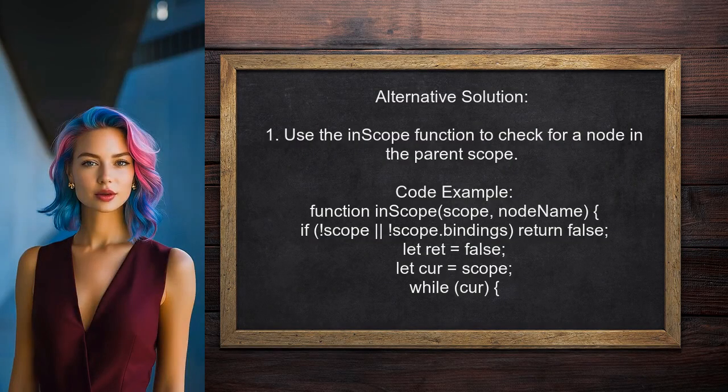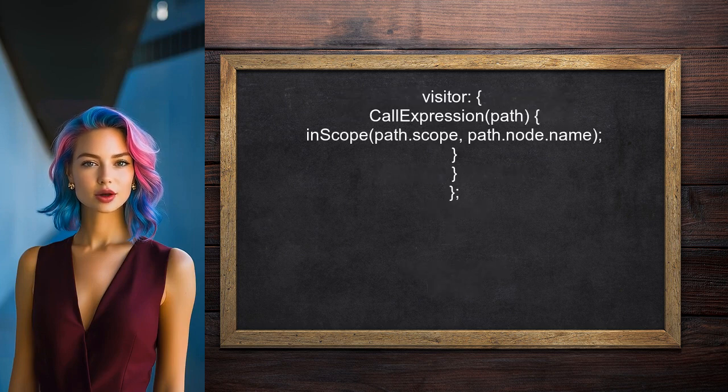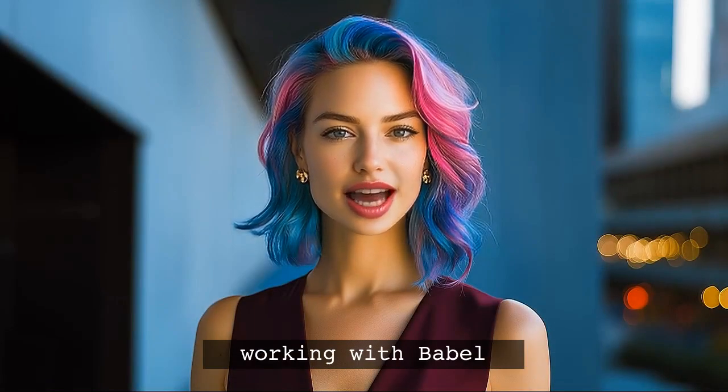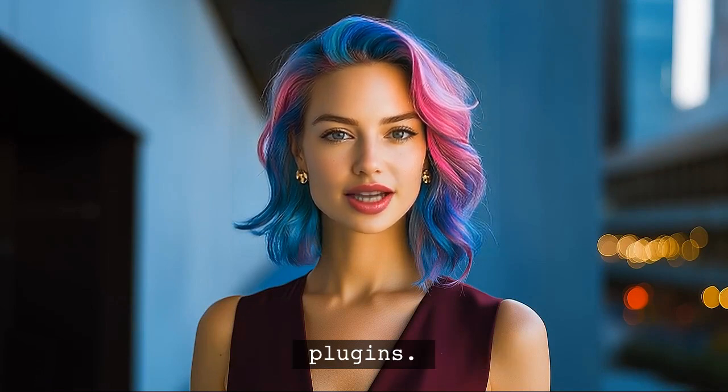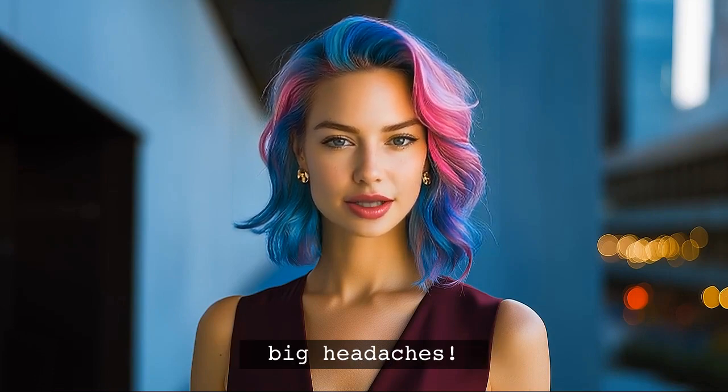An alternative approach suggested by a user involves traversing the parent scope to search for a specific node. They provide a function called inScope that checks if a node exists in the current scope or any parent scopes. Here's a pro tip. Always double-check your paths and identifiers when working with Babel plugins. A small oversight can lead to big headaches down the line.